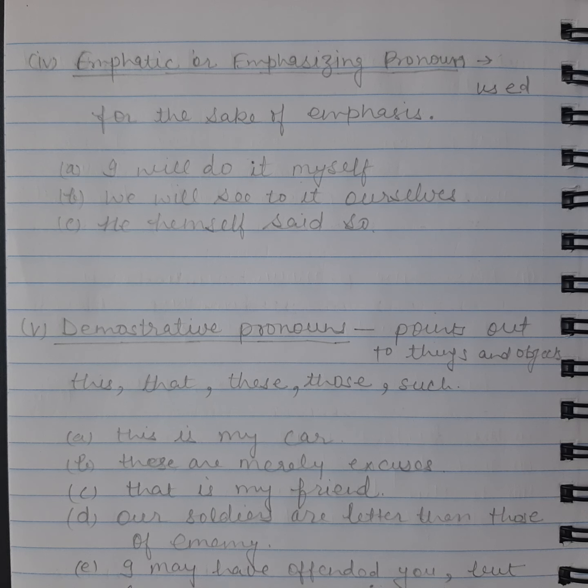Next is emphatic or emphasizing pronoun. These emphatic or emphasizing pronouns are used for the sake of emphasis. So the sentence will be complete even if they are not used. But when we have to give some kind of emphasis on some sentences, we use emphatic or emphasizing pronoun.